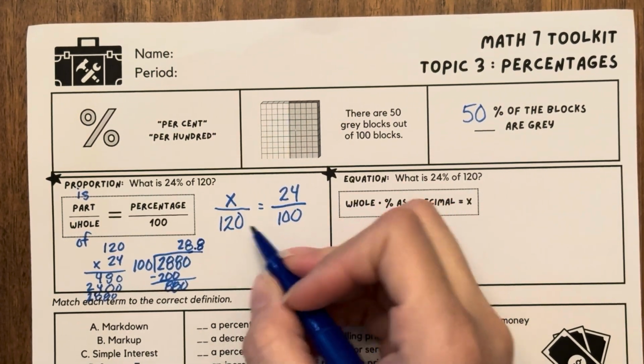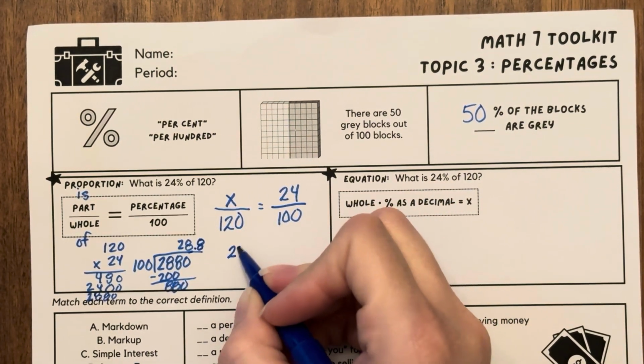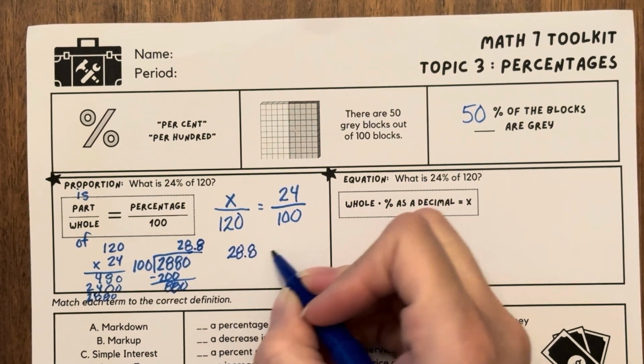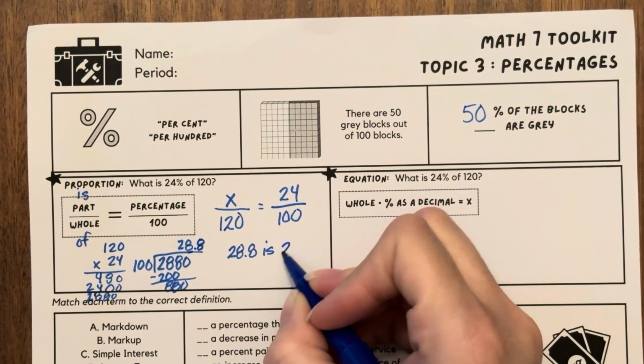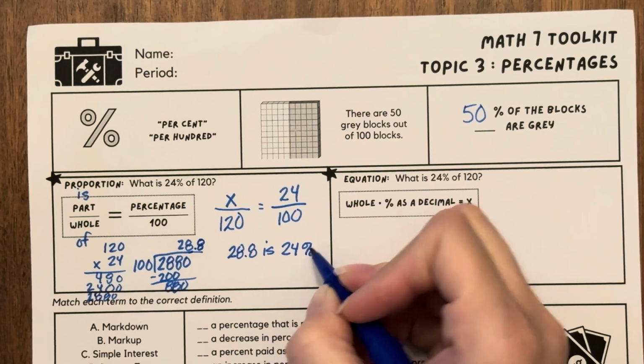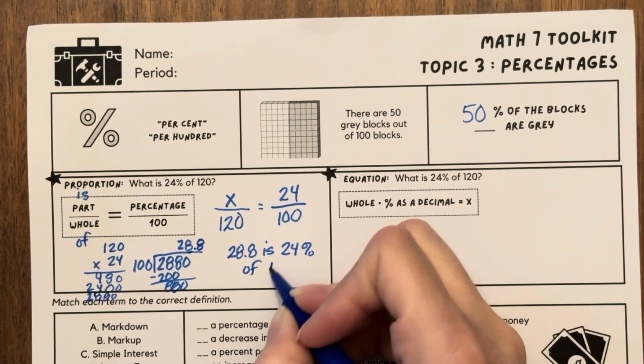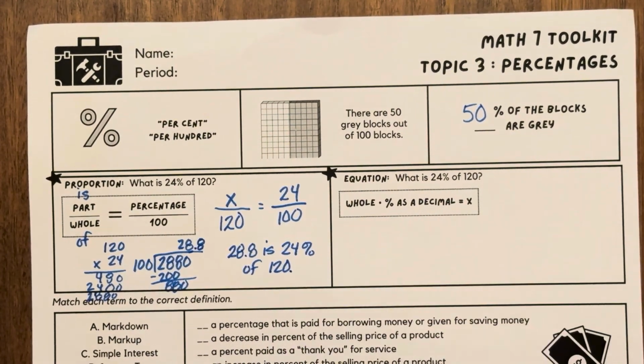But you are welcome to use a calculator when you're doing this. Okay, and we want to answer in a complete sentence, so we're going to say 28.8 is 24% of 120.